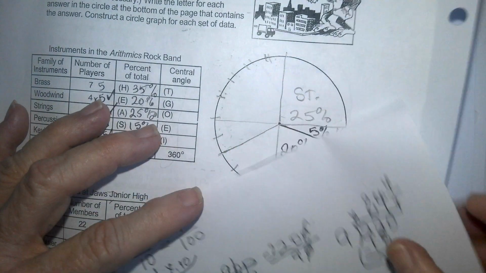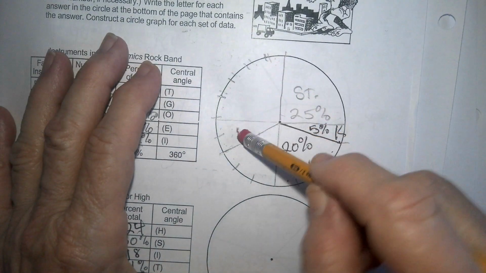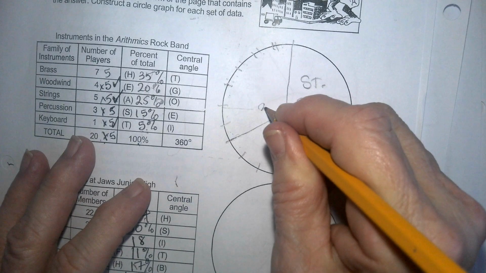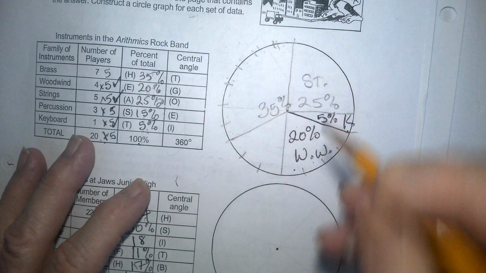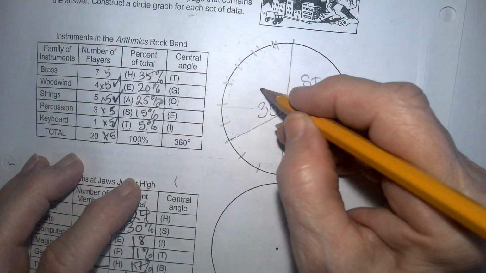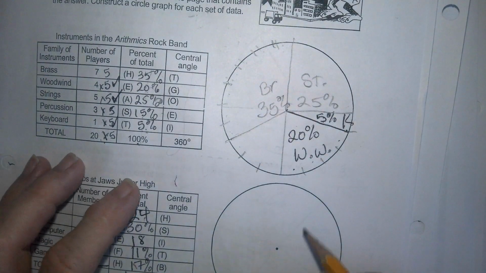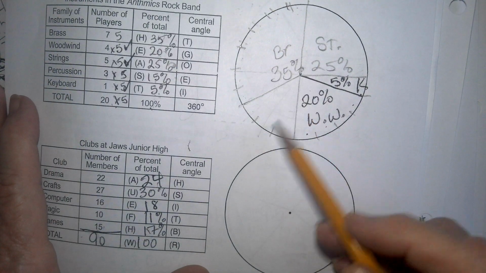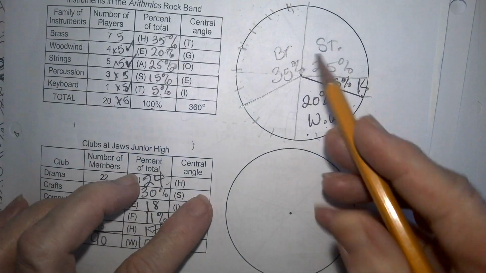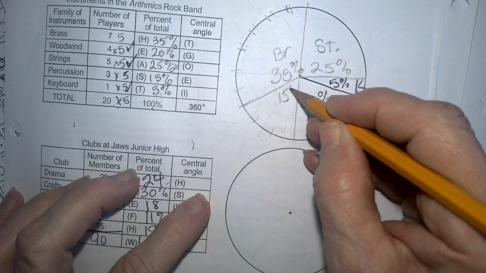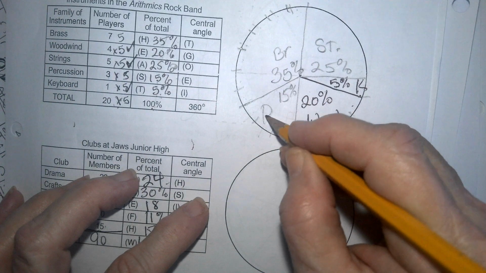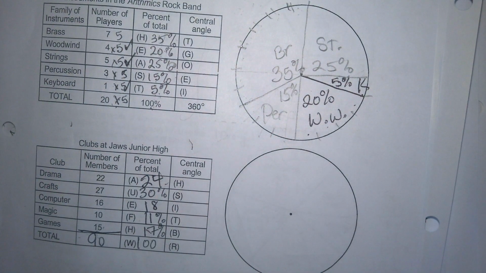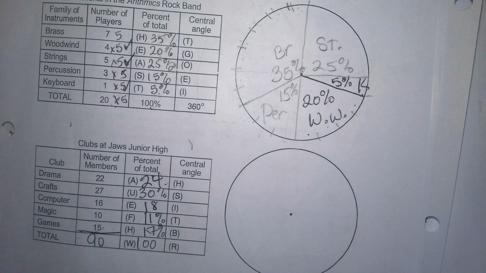Okay, so I'm going to erase this. And so that is going to be my 35%, and that is for the brass. And the rest should come out perfect. 5, 10, 15 is for the percussion. Okay, well, I'm wondering about the central angle.